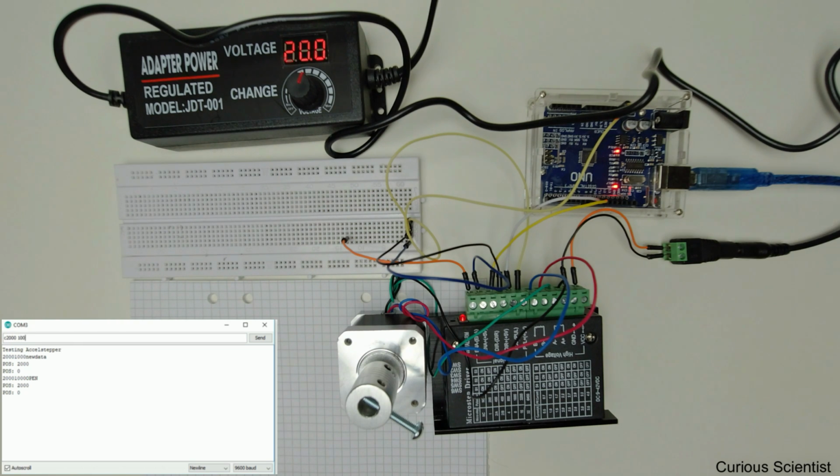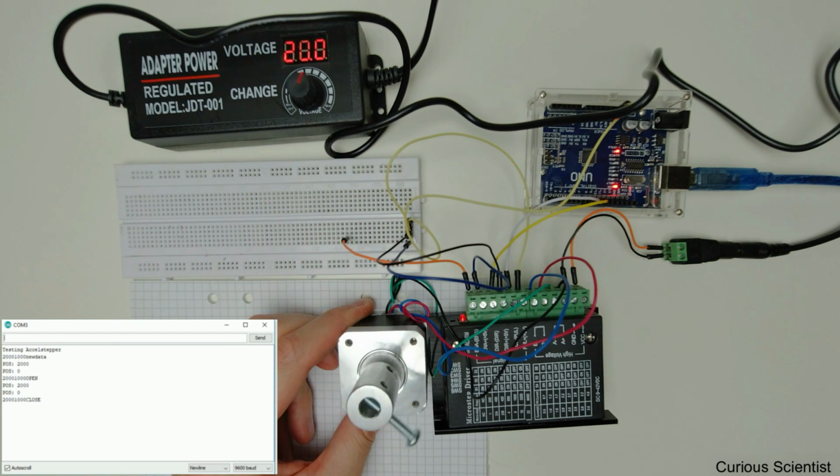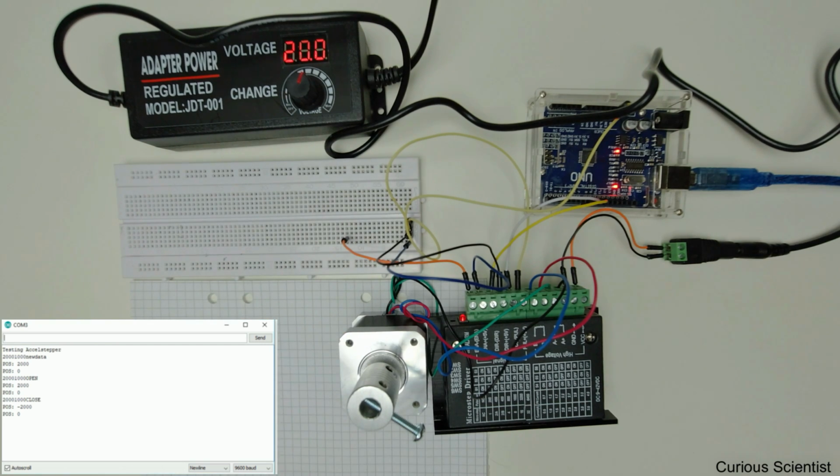So the same, 2000 steps and 1000 steps per second speed. 5, and then it ended up at the same spot but with the other direction. And now I will do a longer run just to show you that I can stop the motor during runs.